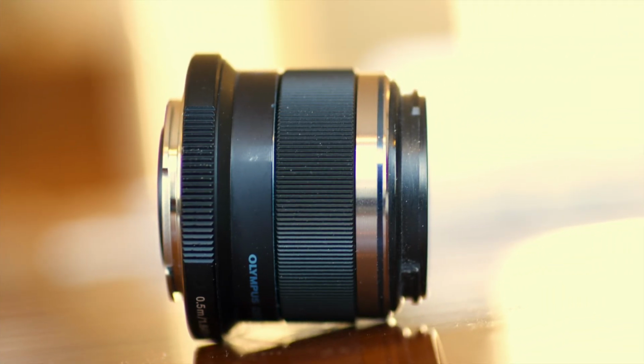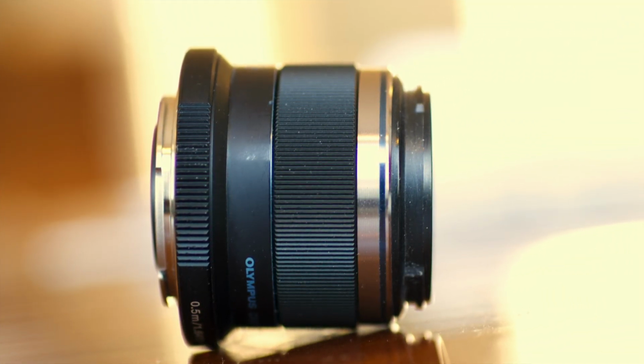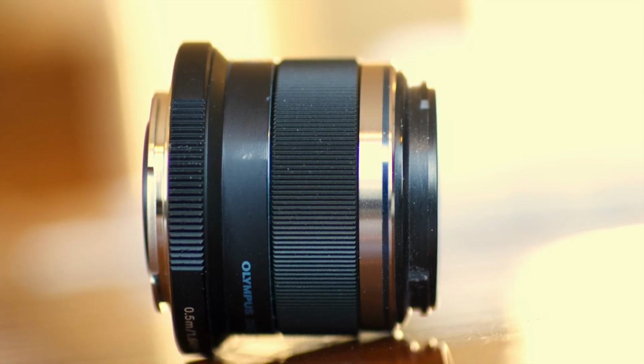This is a review of the Olympus 45mm F1.8 lens for Micro Four Thirds cameras. We will take a closer look at all the important aspects of this lens.